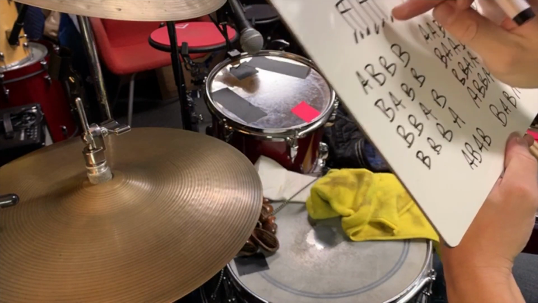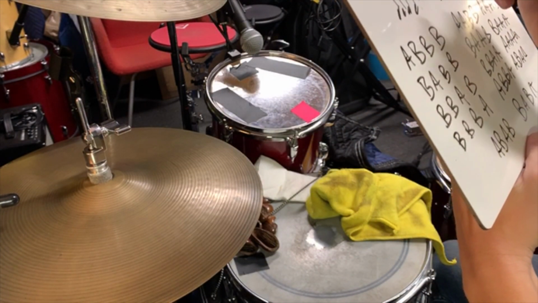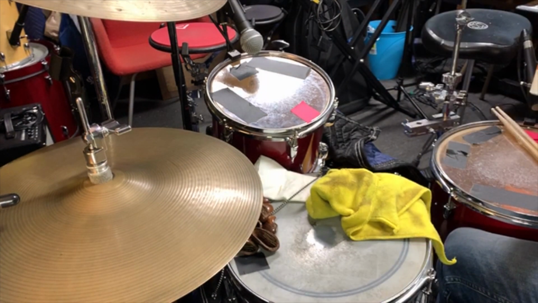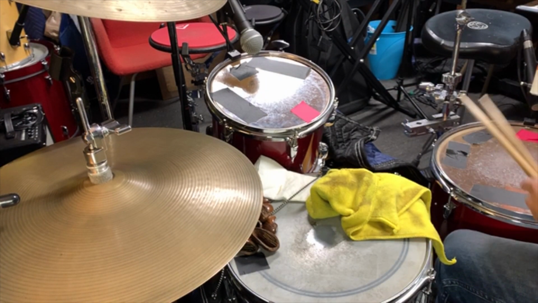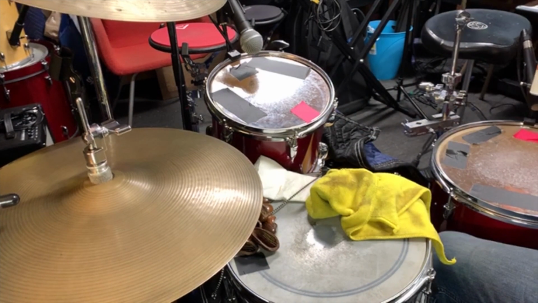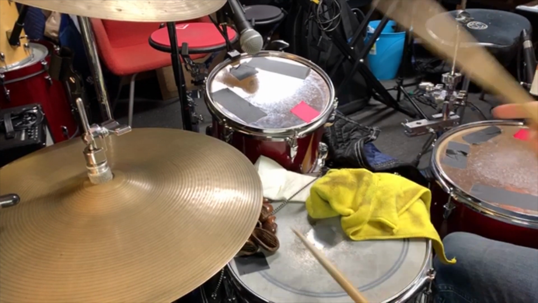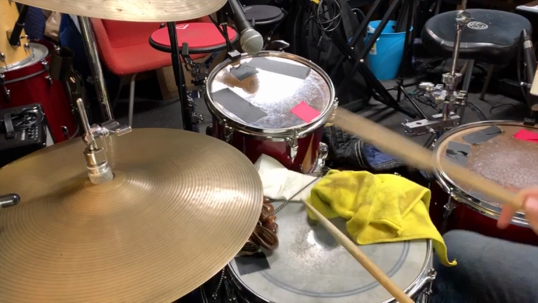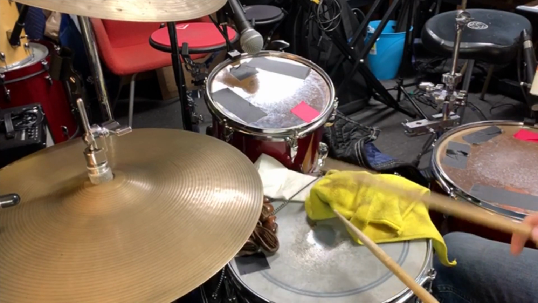All right, so this by itself is a little boring. Let's kick it up a notch and add some kick substitutions. Most of the time, people start putting kick substitutions at the end, so that would sound something like this.